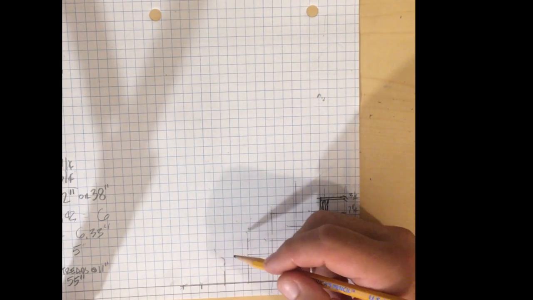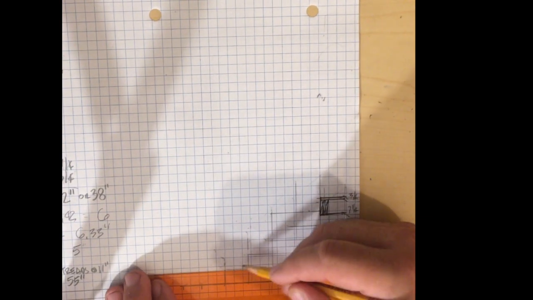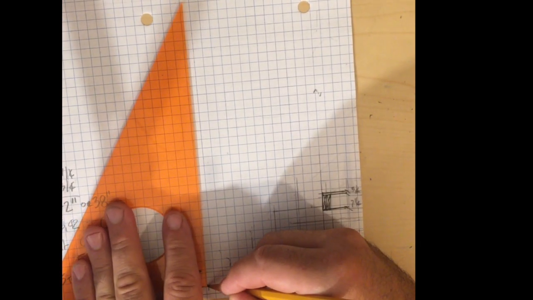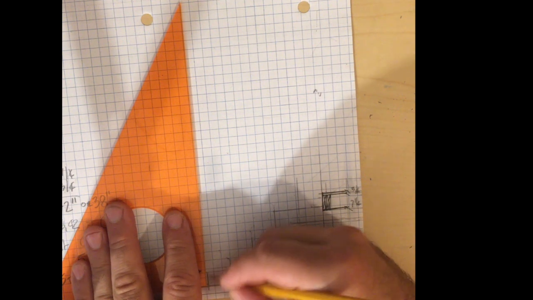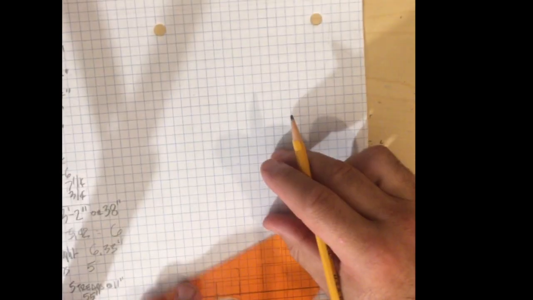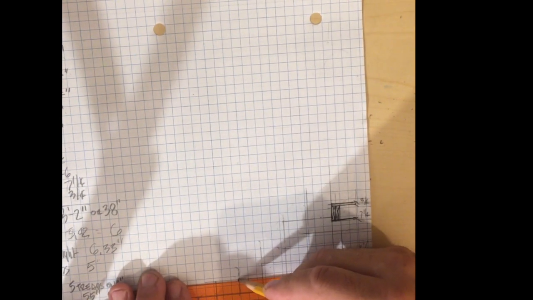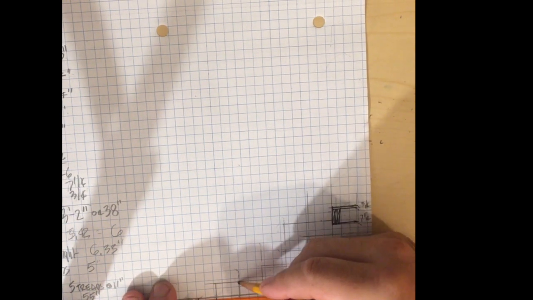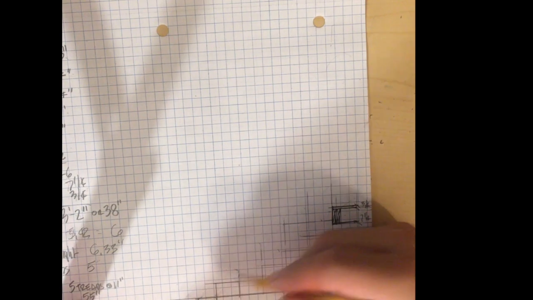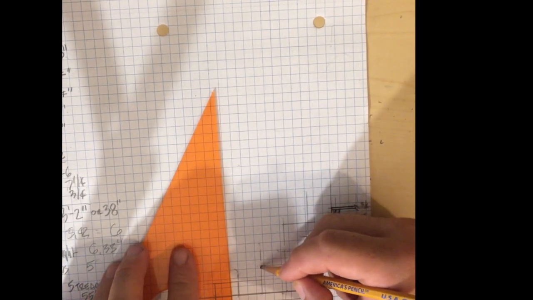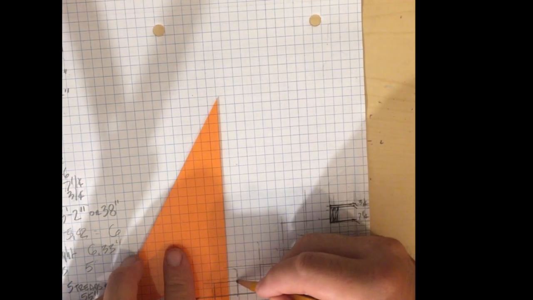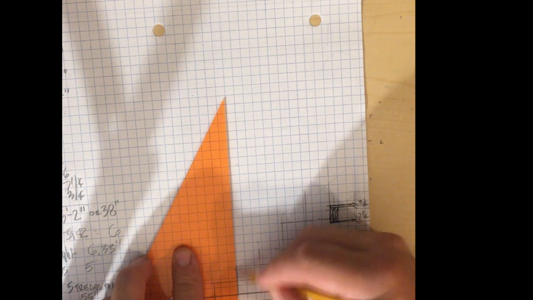So my first riser is starting at that 55-inch mark that I had. So I'm going to draw that. And now I'm just going to make this just a little bit darker. I'm going to draw this line over here, which is going to be my first tread. Now I'm going to draw my second riser, which is coming from this second vertical line that I drew.